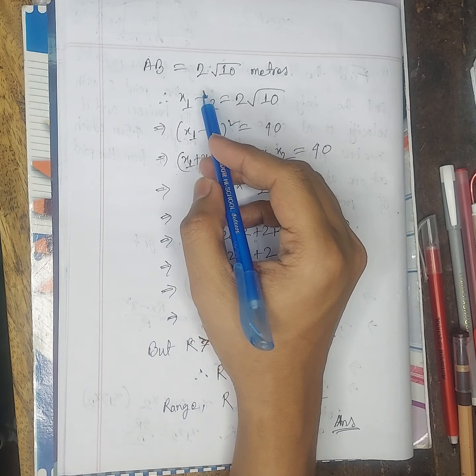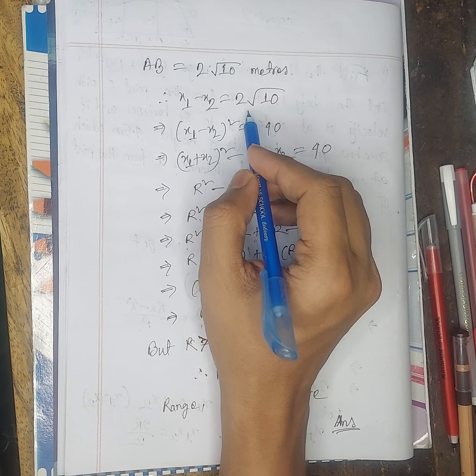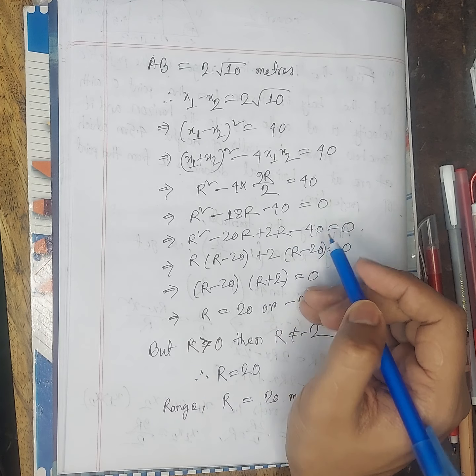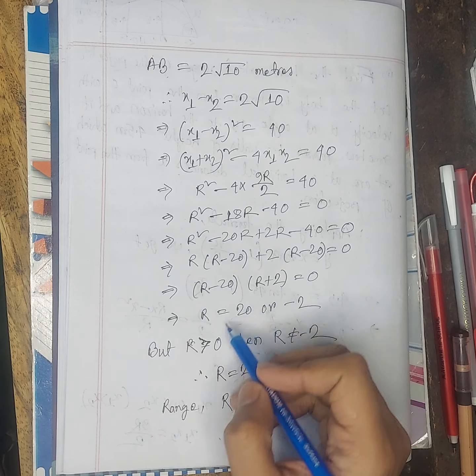So AB is equal to 2 times root over 10 meters. x1 minus x2 is equal to 2 times root over 10. Squaring both sides, we get x1 plus x2 whole square minus 4 x1 x2 is equal to 40. So here we get R square minus 18R minus 40 is equal to 0. From there we get R minus 20 times R plus 2 is equal to 0. So R is equal to 20 or minus 2. Since R equal to minus 2 cannot be taken, R is equal to 20 meter is our range.